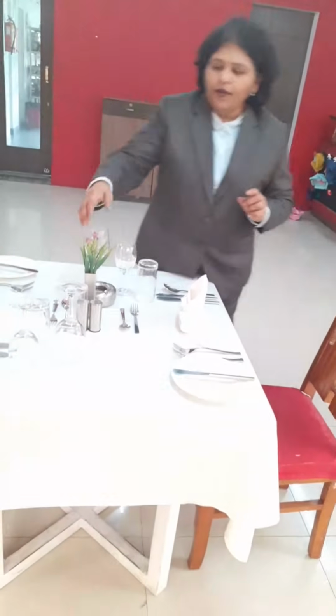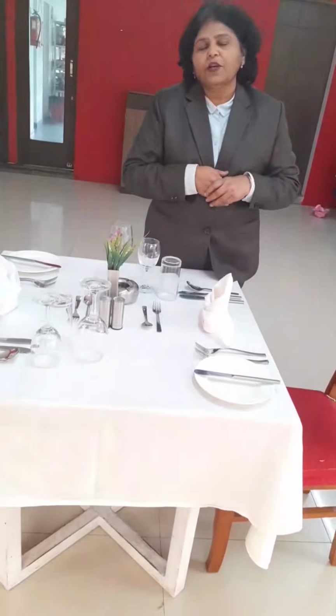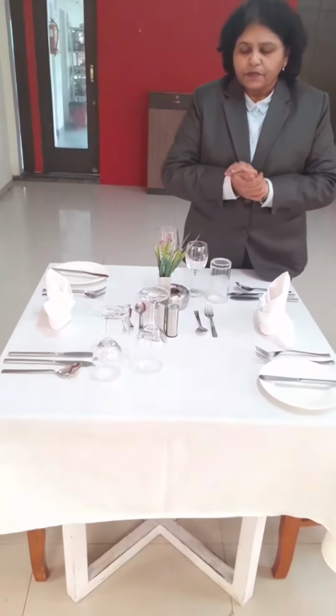One simple bud with a green leaf in a small vase is preferred. And all flowers kept in the bud vase should be fresh. So no tilted flowers. The water needs to be changed on a regular basis, then only the flowers will remain fresh. So the cruet set will be in the center of the table as a center table appointment.